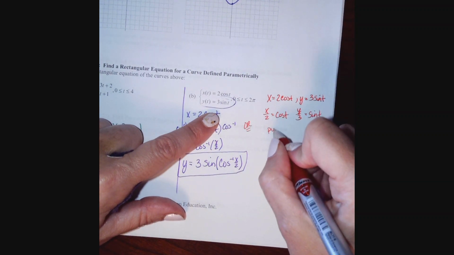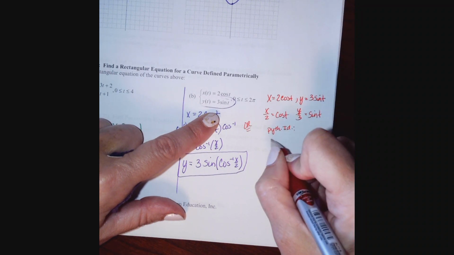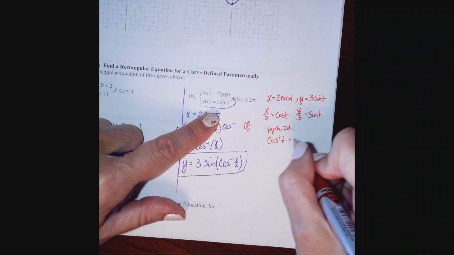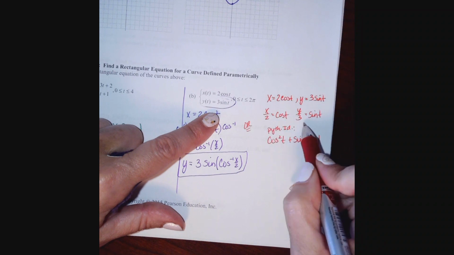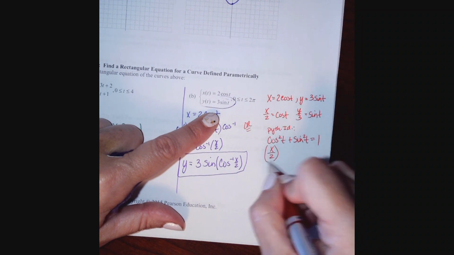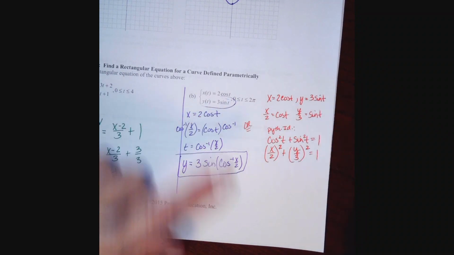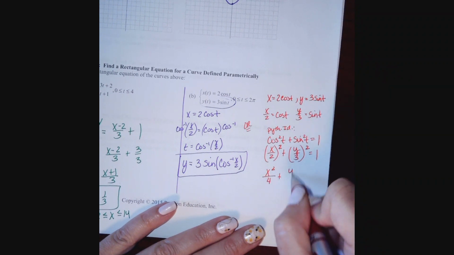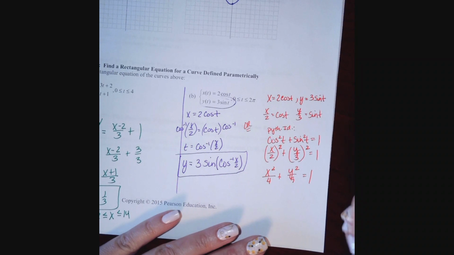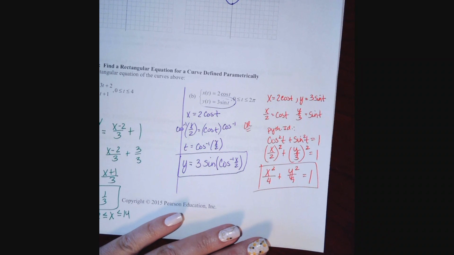Remember your Pythagorean identity. It tells us that cosine squared t plus sine squared t is 1. So I'm going to substitute these values in. That gives me (x over 2) squared plus (y over 3) squared equals 1, which becomes x squared over 4 plus y squared over 9 equals 1, and that's the equation for an ellipse, right?